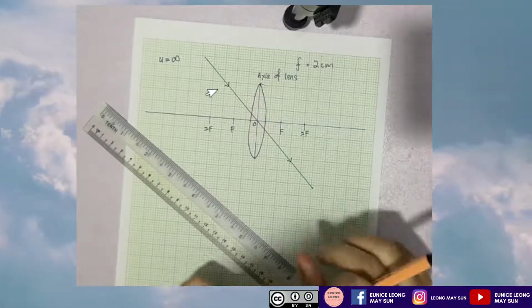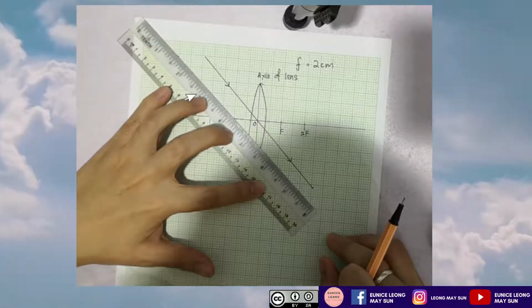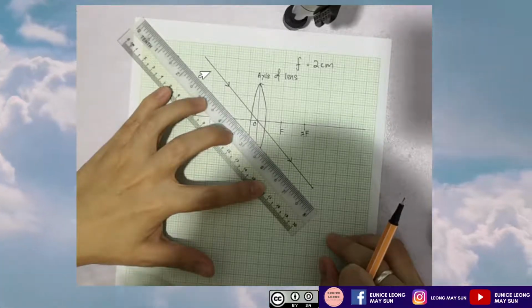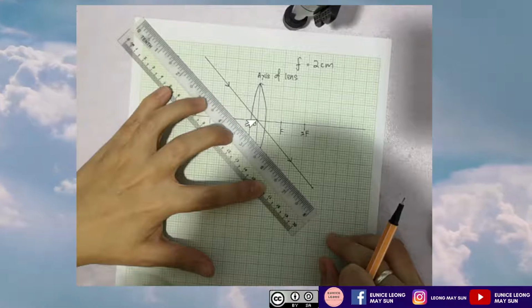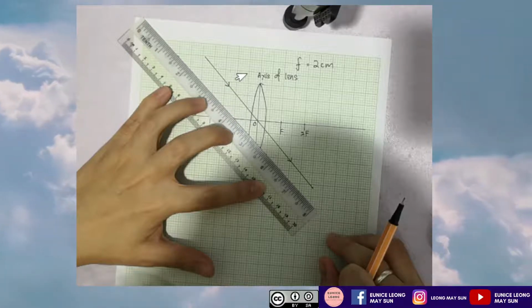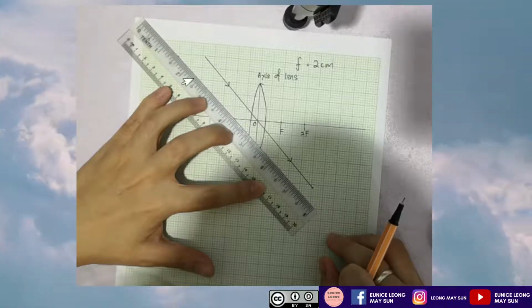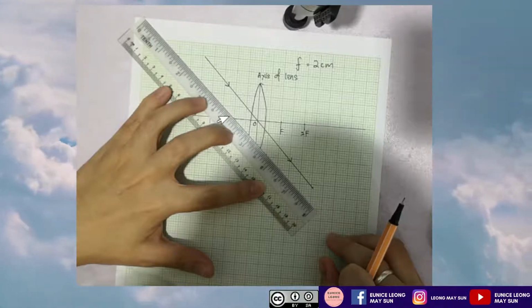The next line is the second parallel line. If you notice, I draw it so that it touches the diagonal corners of the graph, so it's easy for me to match the parallel line. The next line is passing through the focal point first.